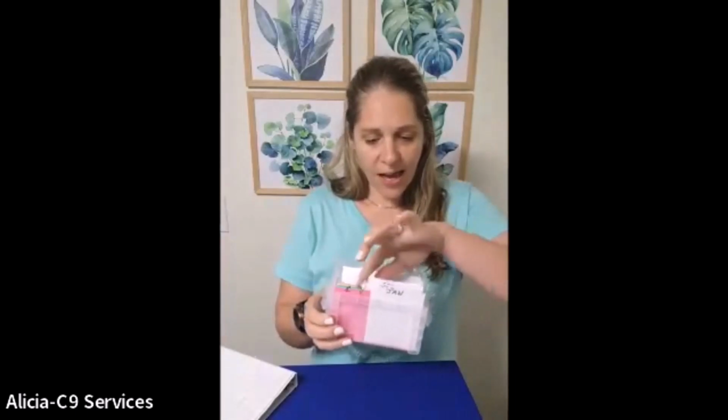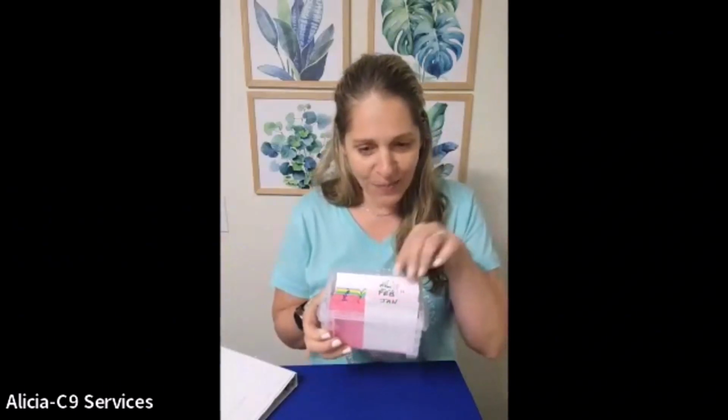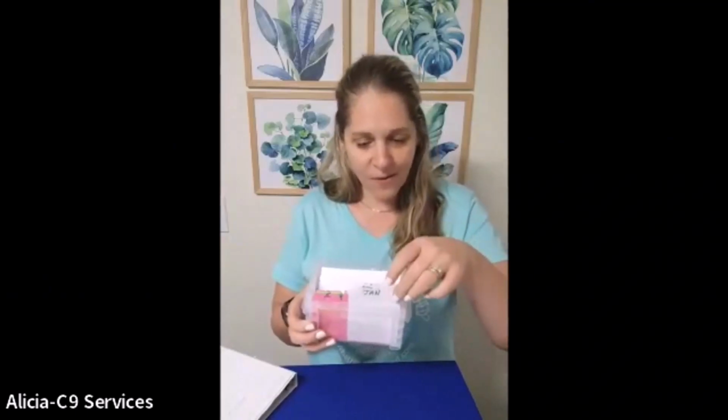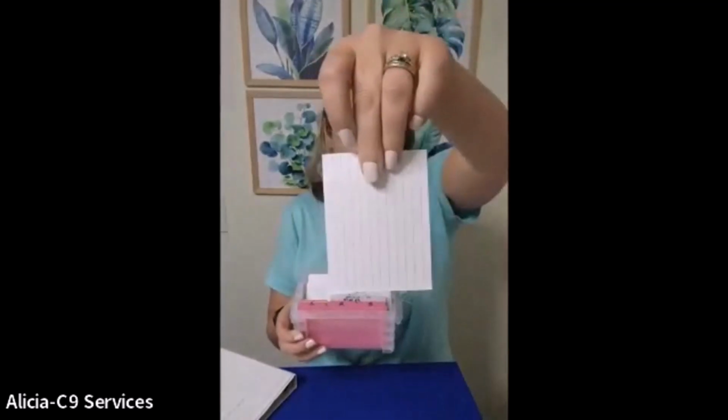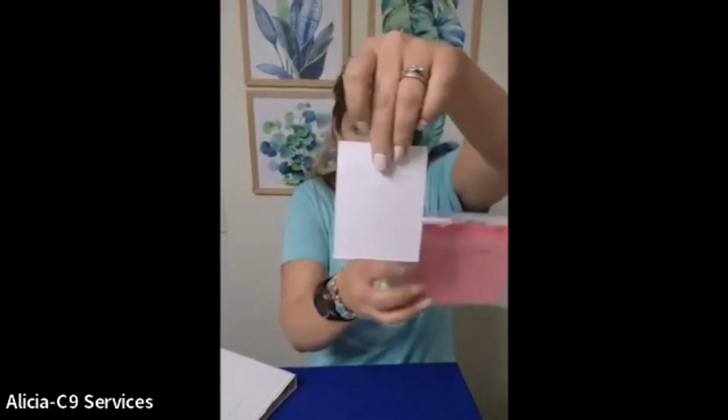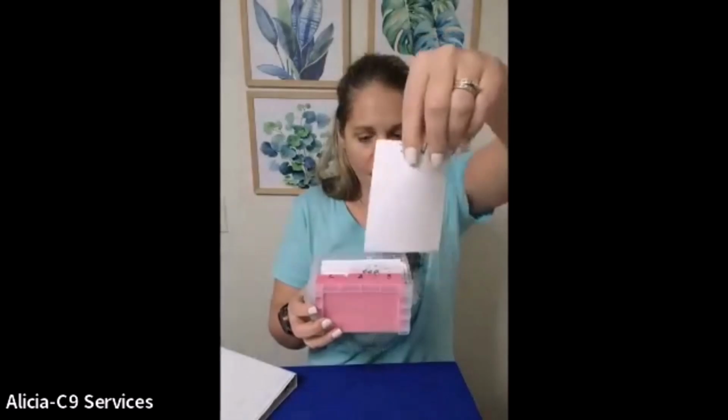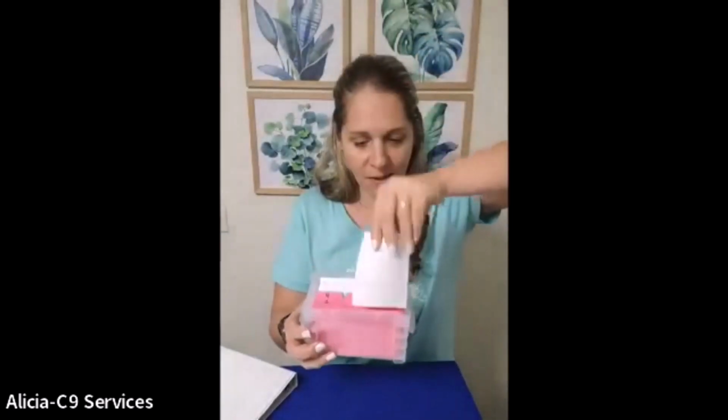Also in here, to create this, I have tabs for each month. So I have January, February, March. Can you guys all see that okay? I hope so. And I kept it simple. I didn't try to make these super fancy for you guys. What I did was I took an index card, turned it sideways, cut off the bottom a little bit so it wasn't too tall, made 12 of these, 1 for each month, and stuck them in here.